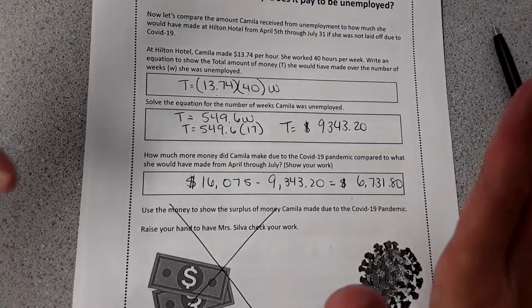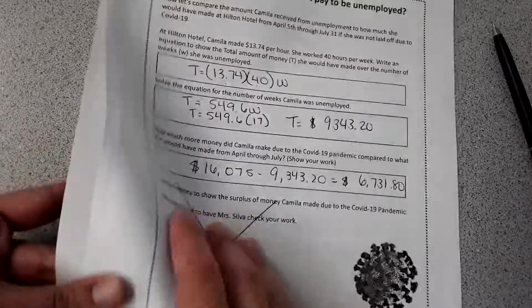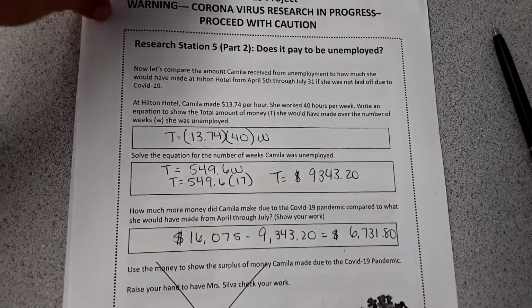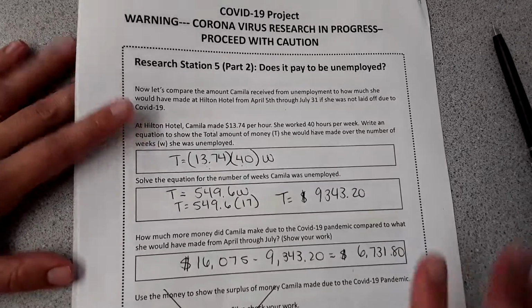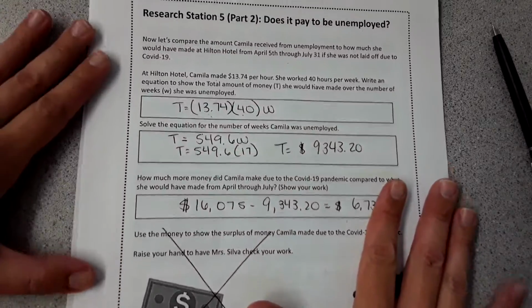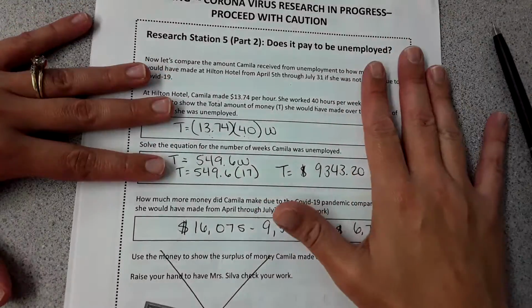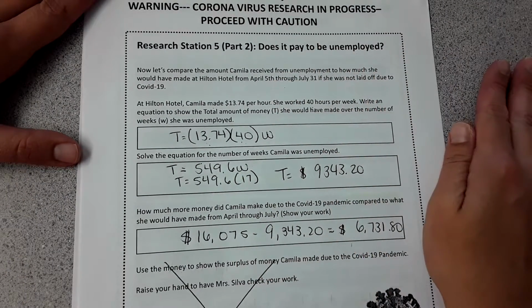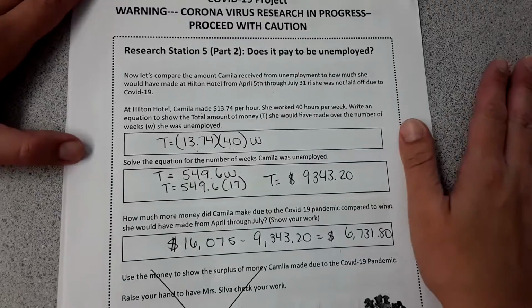Okay, so what you're going to do is make sure this entire packet is filled out, and then upload it to Schoology just like we do with our notes or our workbook pages. I have opened up the assignment that this is attached to where you printed this out. Just take pictures of your work in a PDF format and upload it there.